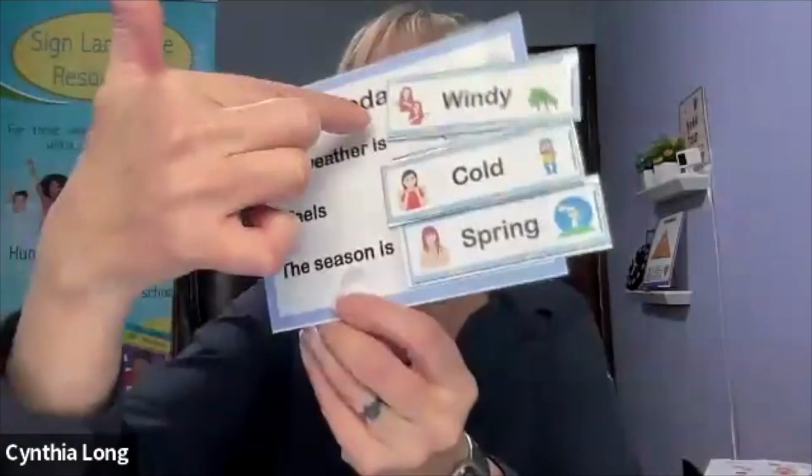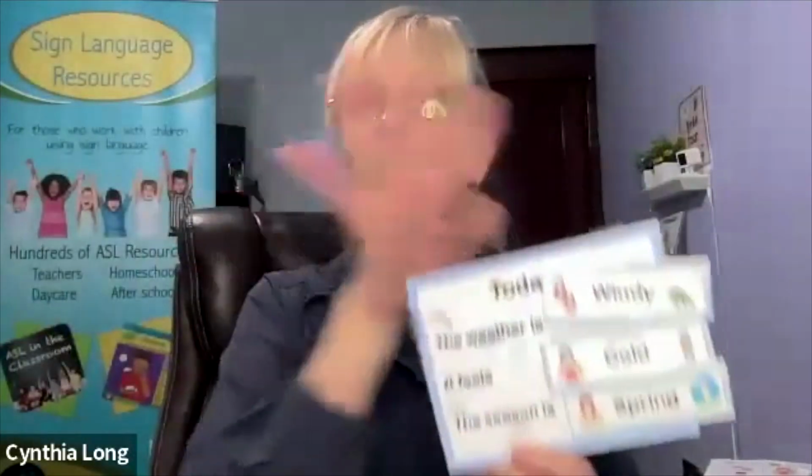Okay, so if they sign, outside is hot and it's sun, then the other student there at the board can pick the right picture or whatever you set up and move it over to that area. Okay, and then the whole class can also copy sign at the same time. So they're learning together. So again, I encourage you to set up that classroom with your weather on the wall to review every day.